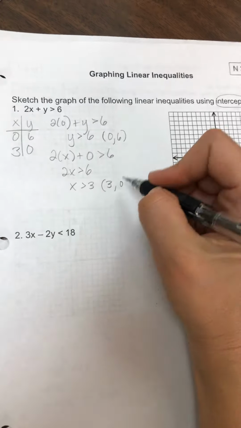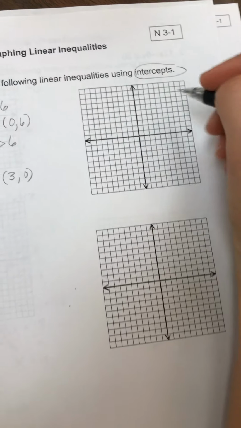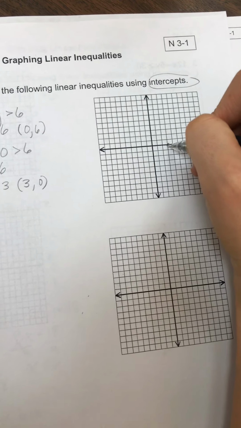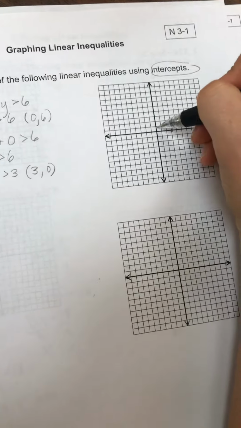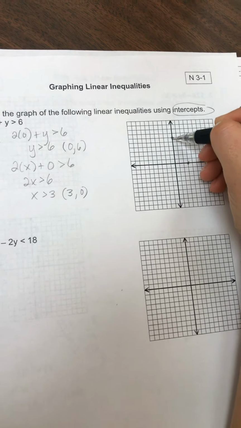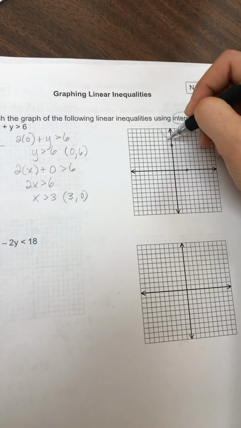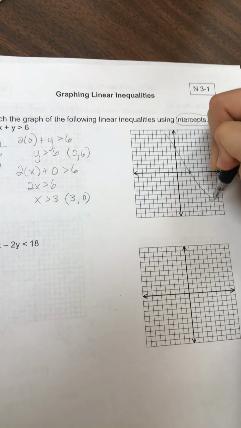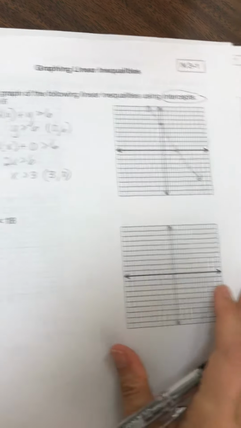Okay, so now let's graph those points. You're going to have 1, 2, 3, and then 0, 6, 1, 2, 3, 4, 5, 6. Okay, now connect those lines, draw your line out, connect those points.